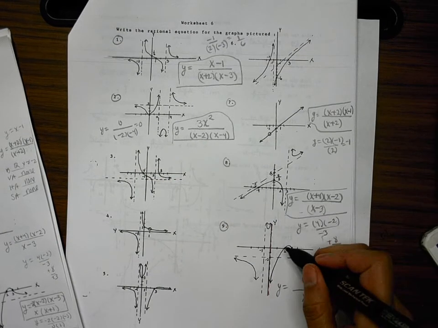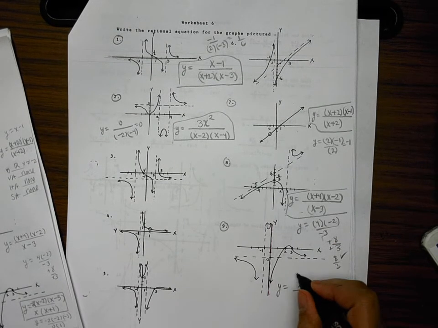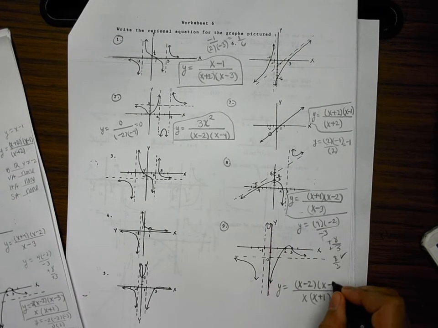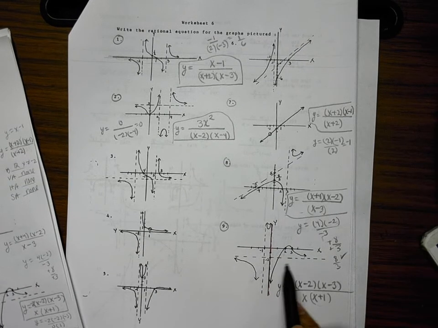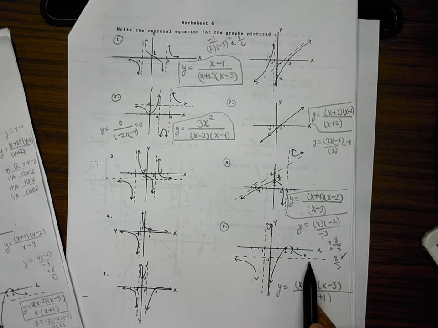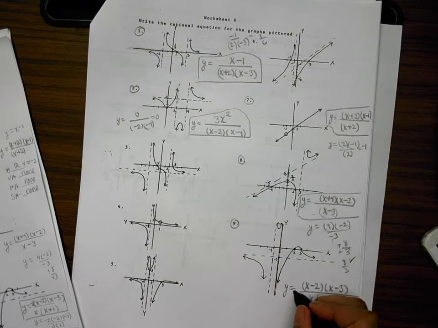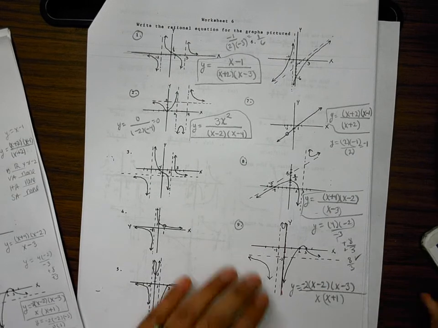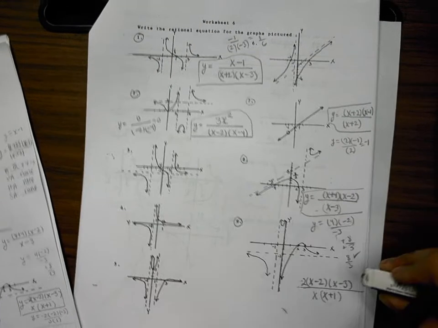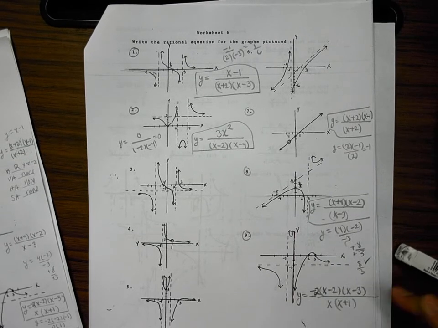X-intercepts, I have 2. They're both crosses, so x minus 2, x minus 3. No holes. I have a horizontal at -2, which means the degree should be the same top and bottom. Squared, squared, it is. My leading coefficient needs to be -2, so I'm going to put a -2 right in the front. And that is my answer.